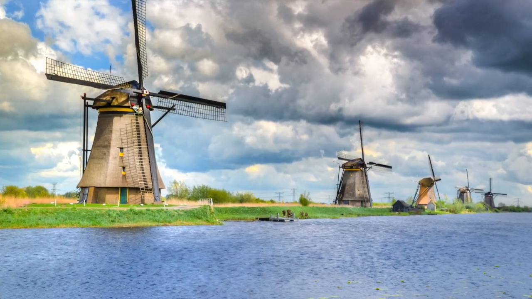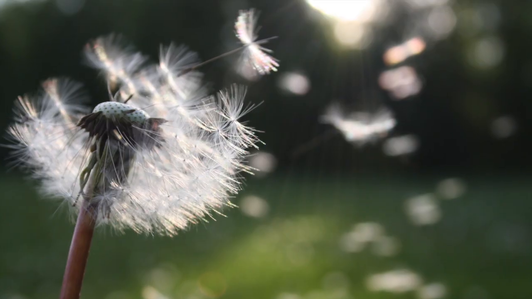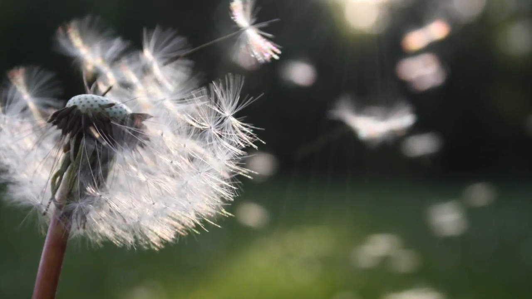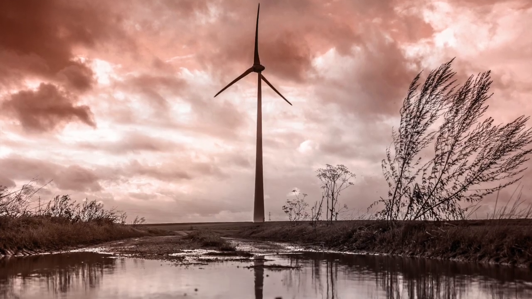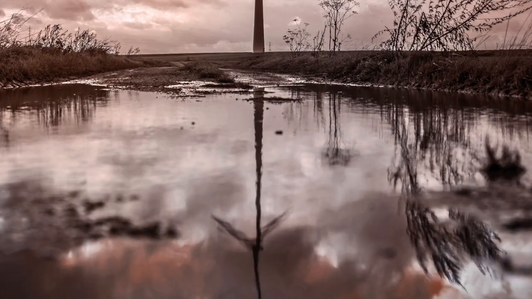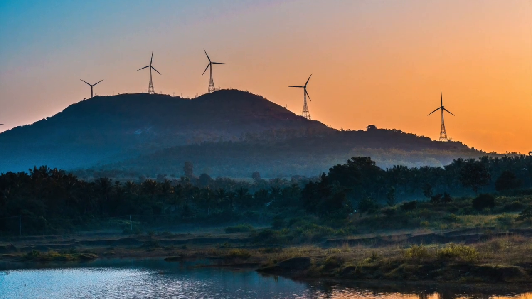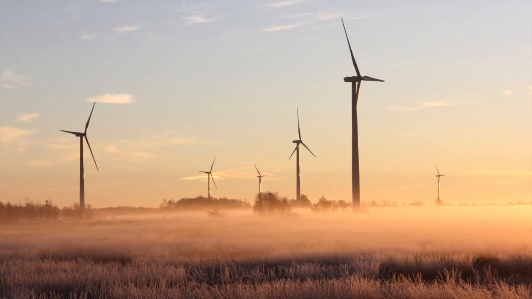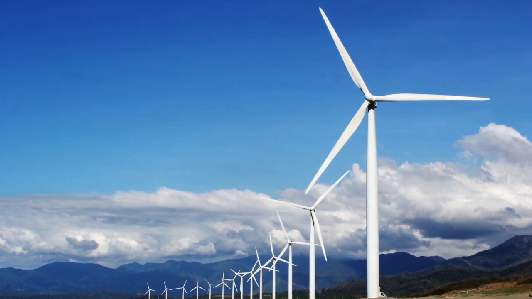Okay, we're back. Now let's learn about wind direction. Wind vanes can tell us the wind direction. Wind direction is given by the direction in which the wind came from. For example, a south wind blows from the south to the north. A southwest wind blows from the southwest to the northeast. And an east wind blows from the east to the west. That's all you need to know about wind direction for now.